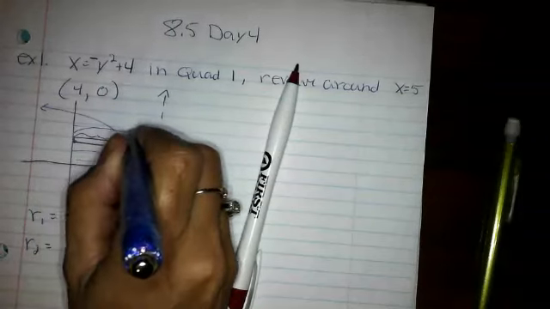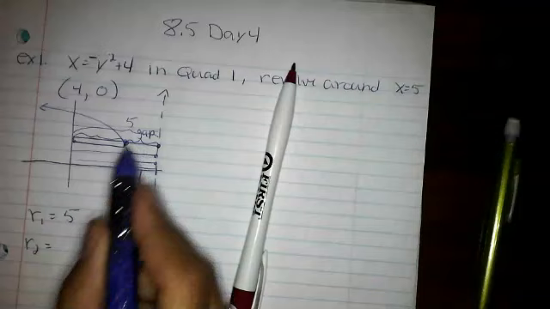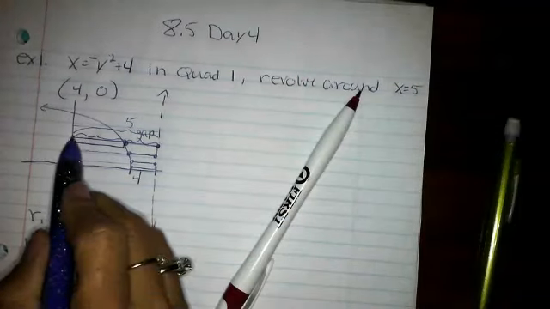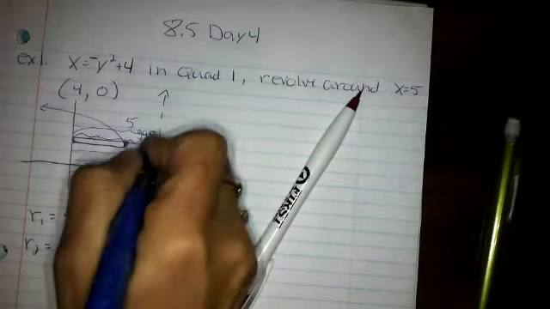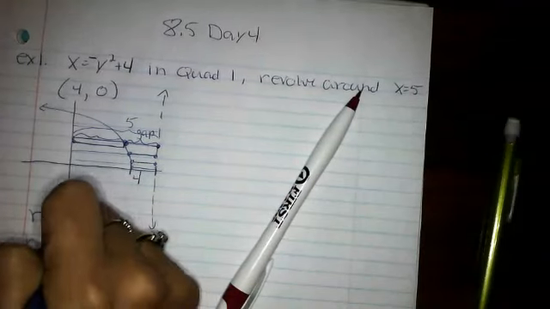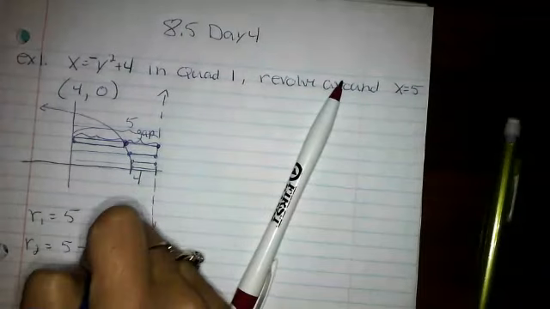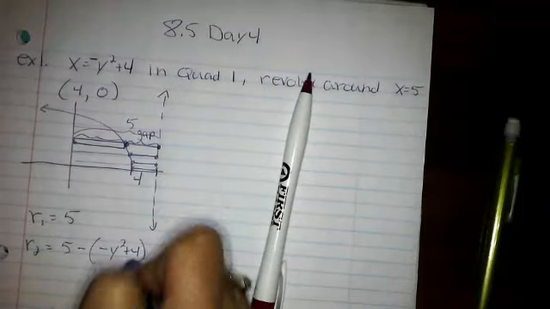This is a distance of 5, and I want the part that's past the equation. So I have to do a subtraction. I got to take my distance of 5 and subtract the function value. So we'll take the axis we're going around, which is 5, and subtract the equation, which is a negative y squared plus 4. So notice I put parentheses there because I had to subtract both parts of this.